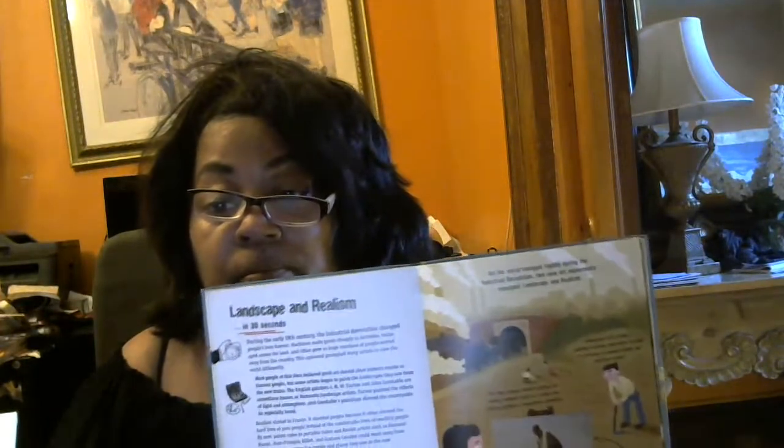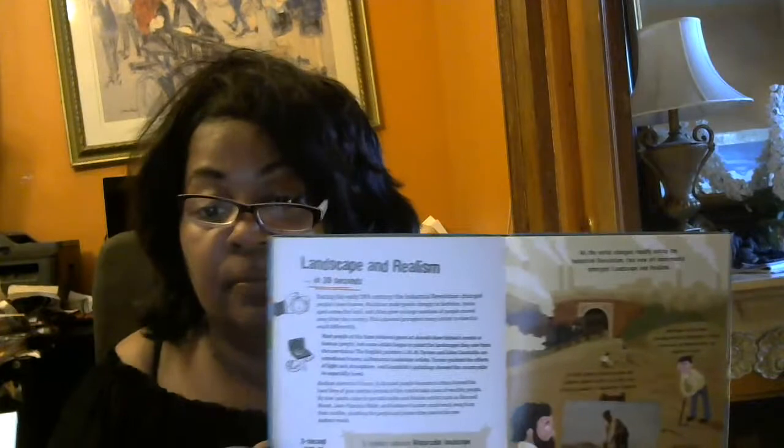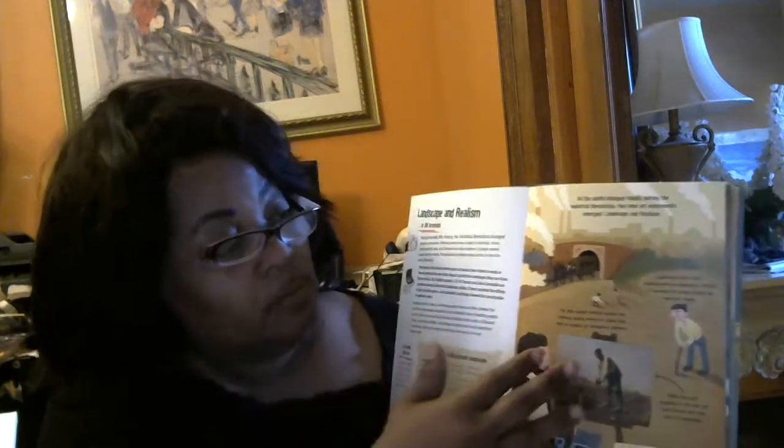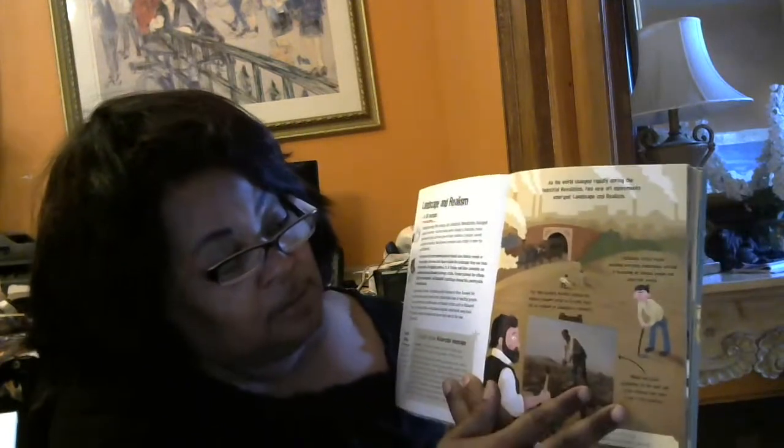So the landscape artists began painting everyday landscape instead of focusing on famous people and important events. What can you tell me about realism art so far? It's real, real life experience.